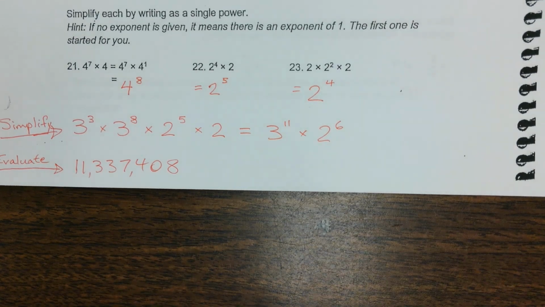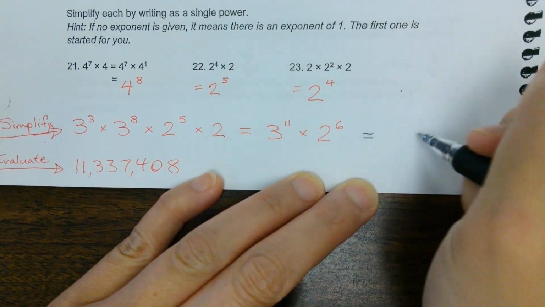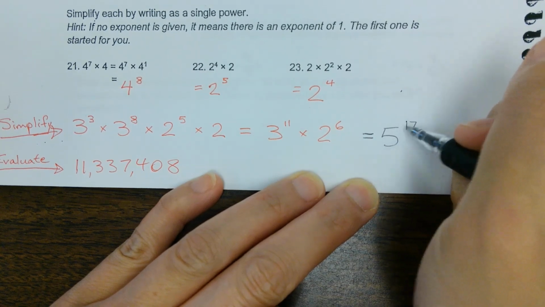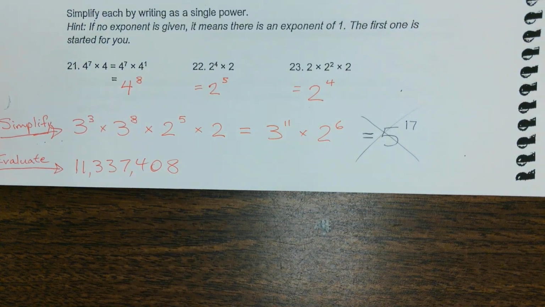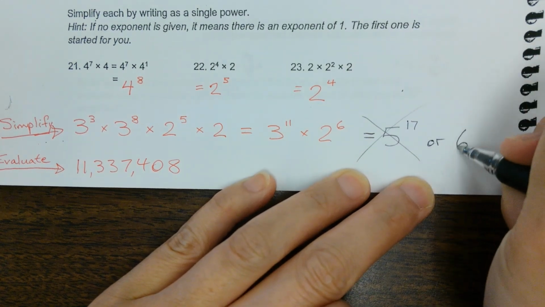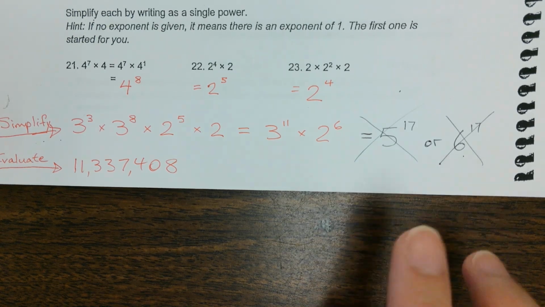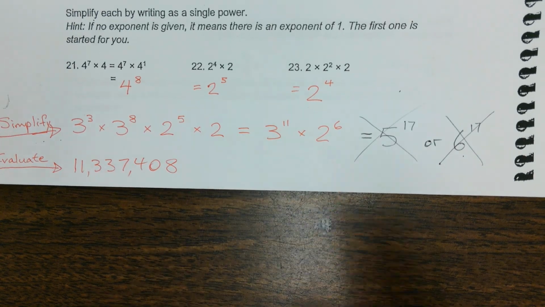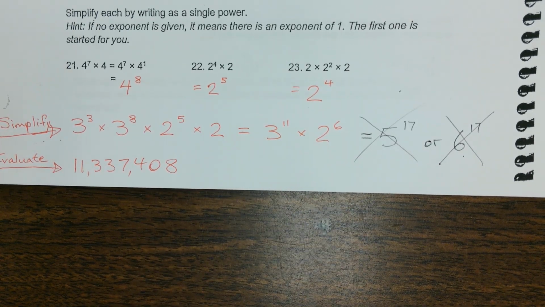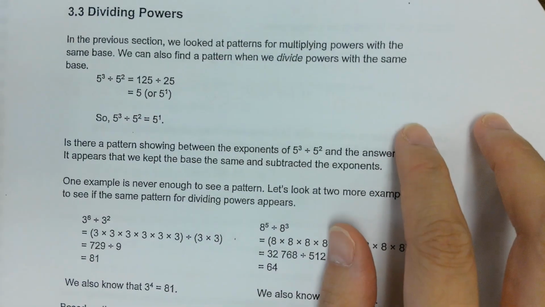So with these ones, just remember, it does not equal 6 to the 17, or 6 to the 11, 17. Trust me, I've taught this course so many times. I've seen people somehow decided to add the base or multiply the base, even though they did a whole page of the same thing. So be very careful.